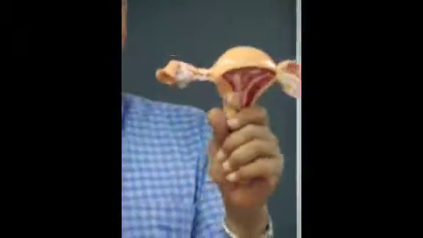Fallopian tube. Let's put them, the fallopian tube, okay? That's the fallopian tube. This one is the uterus. What part of the uterus? The fundus of the uterus. This one is the body of the uterus.